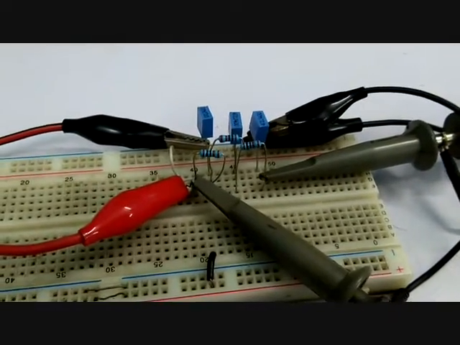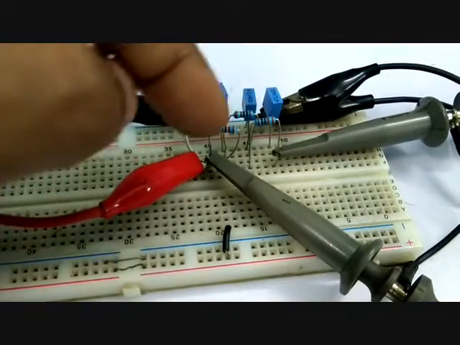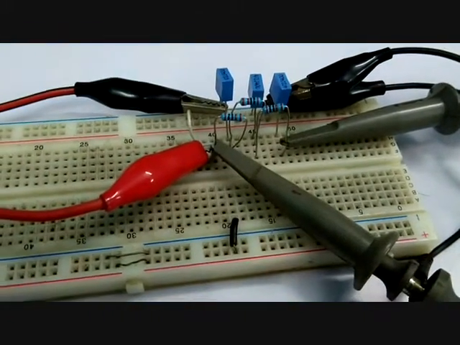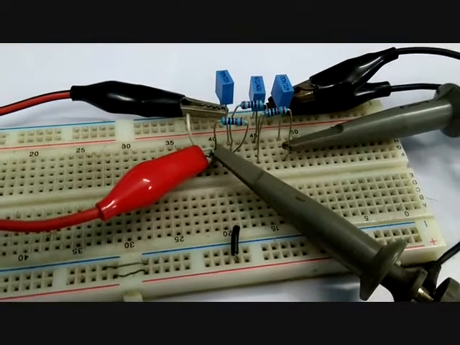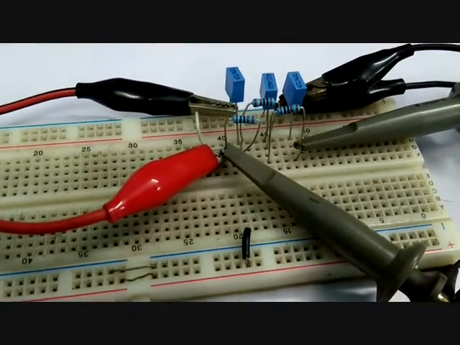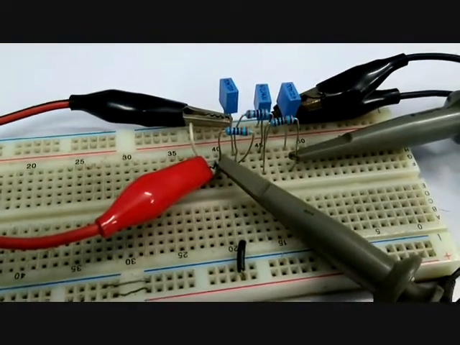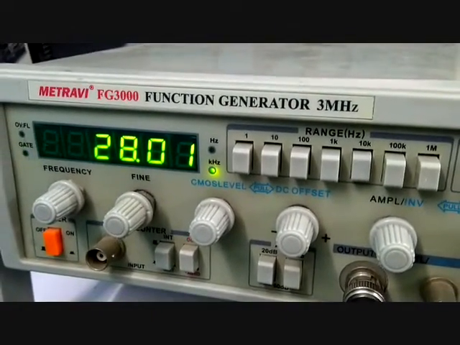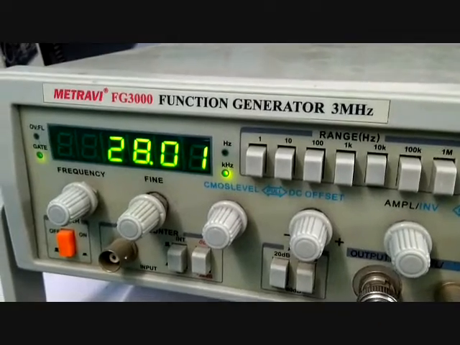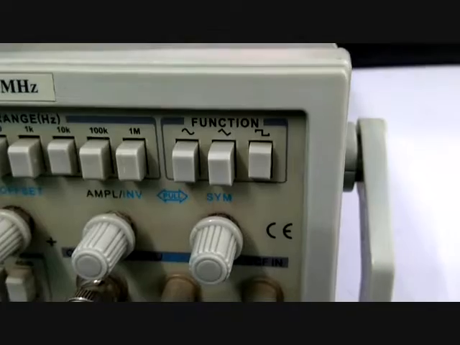Actually, it requires 6 passive components, 3 capacitors and 3 resistors. So here is the setup, and let's see how to use this circuit to convert a square wave to a sine wave output. Since it requires a square wave input, I am using my Metravi FG3000 function generator, which is providing approximately 28 kilohertz square wave output.